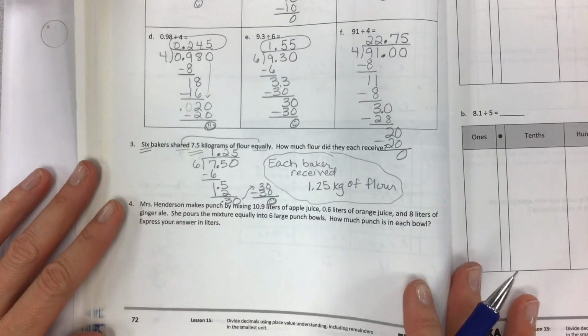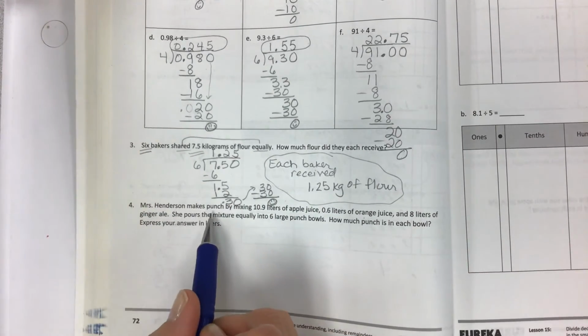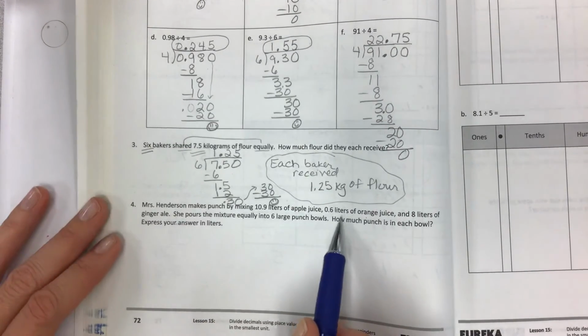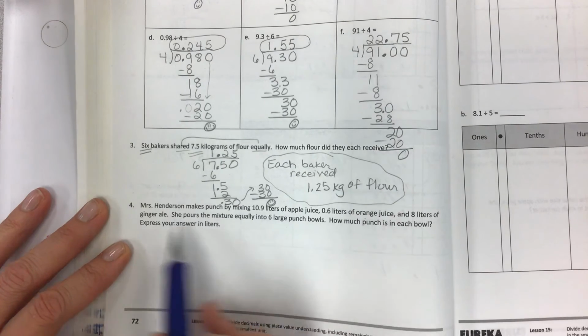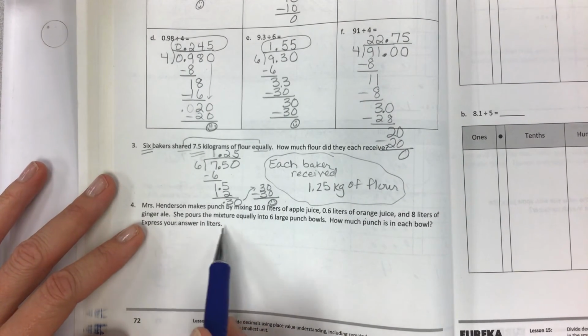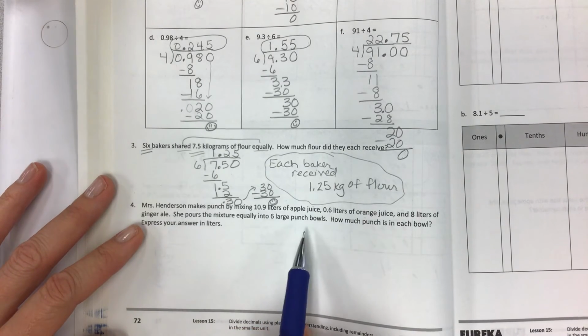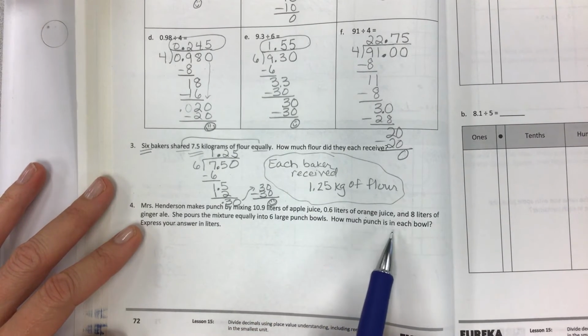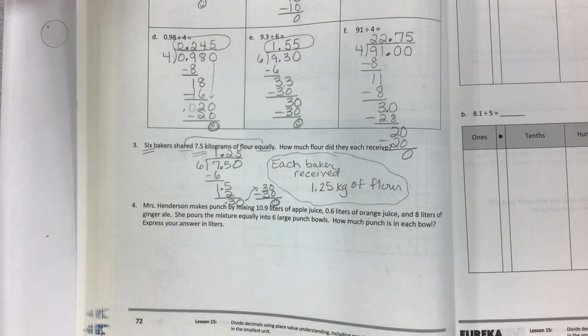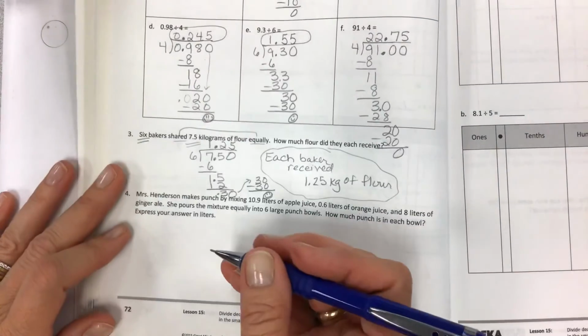And finally, Mrs. Henderson is having a party, making punch by mixing 10 9/10 liters of apple juice, 6/10 liters of orange juice, and 8 liters of ginger ale. Delicious. She pours the mixture equally into 6 large punch bowls. How much punch is in each bowl? Express your answer in liters.